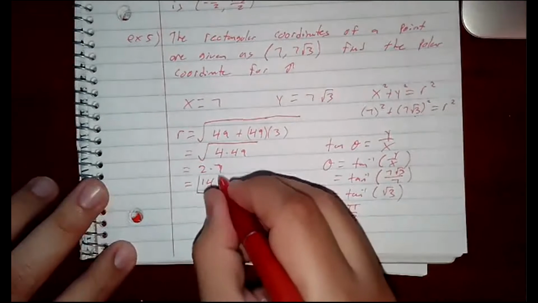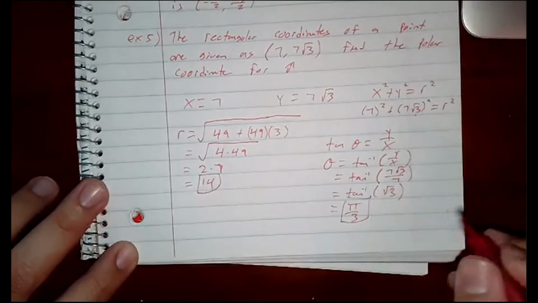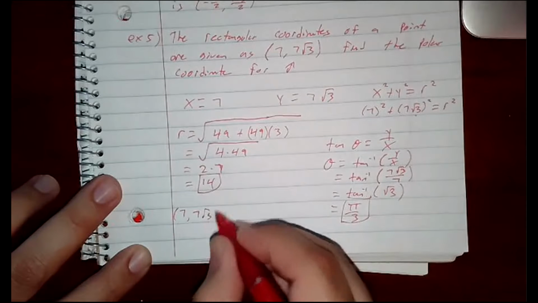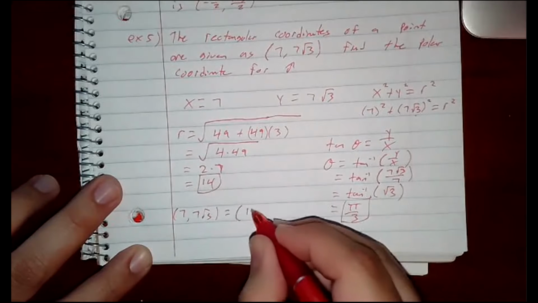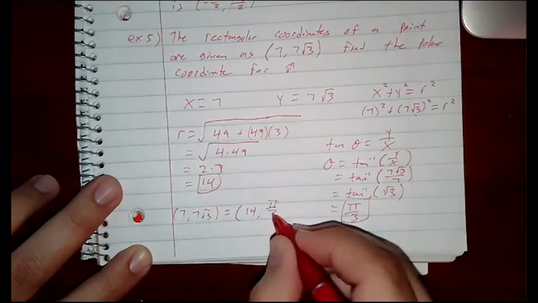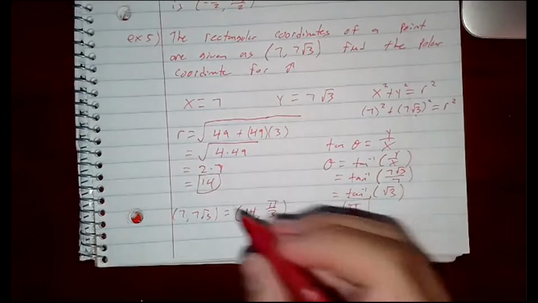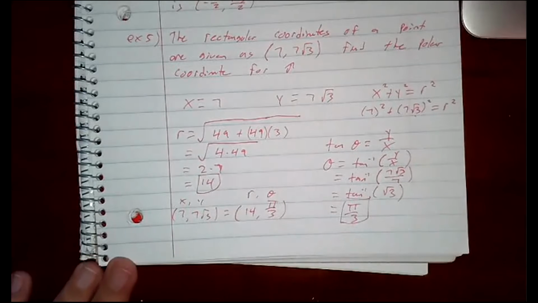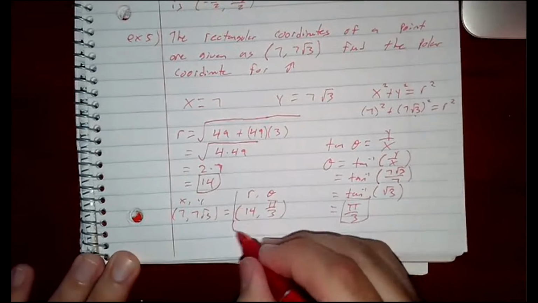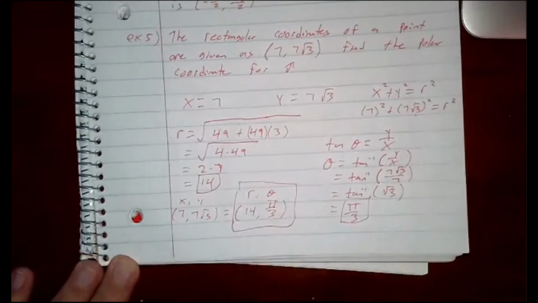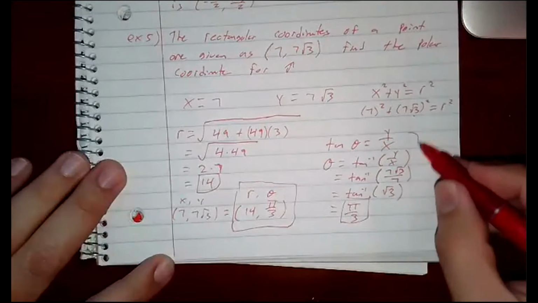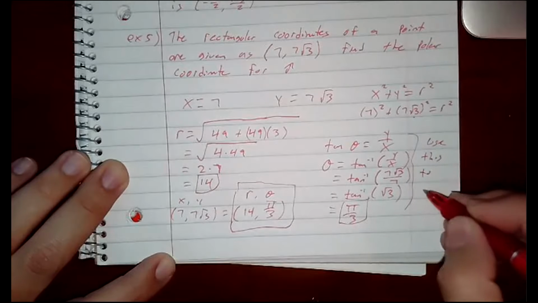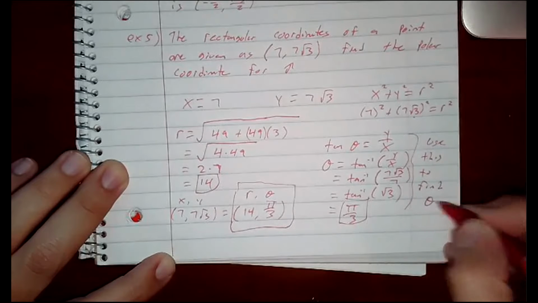We got R, we got theta. So 7 comma 7 root 3 would be equal to 14 pi thirds. This is an x and y, and this is an r theta. So this is our answer here. So I had to use this to find theta.